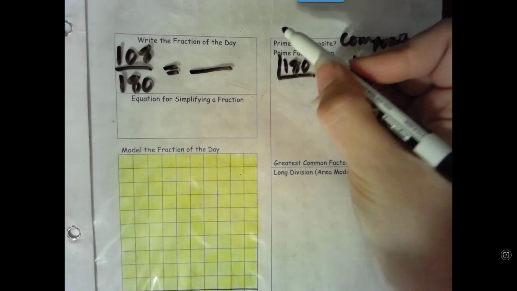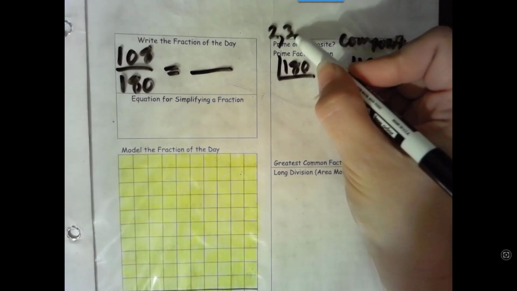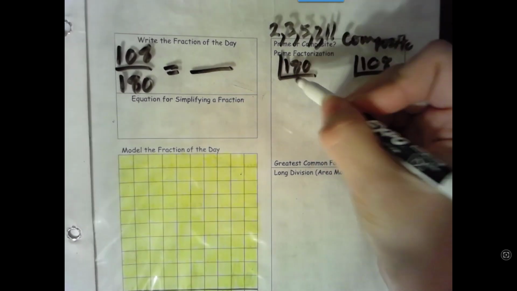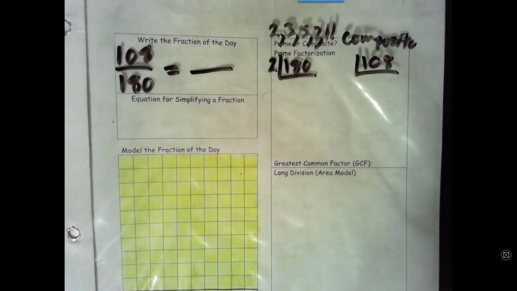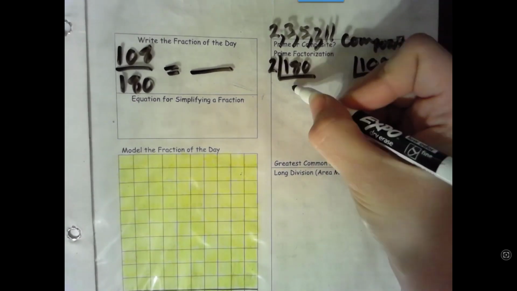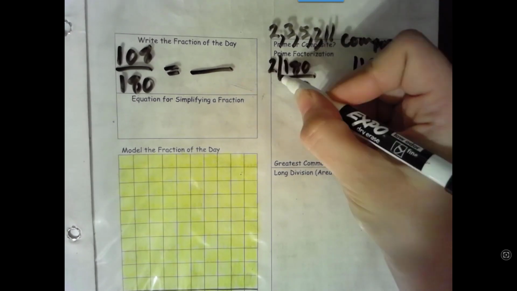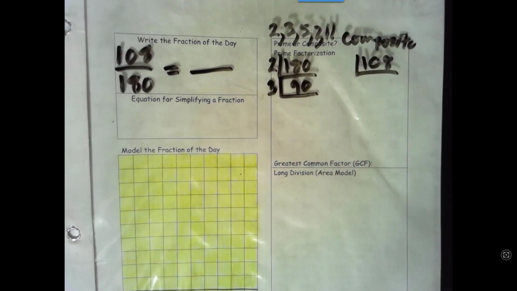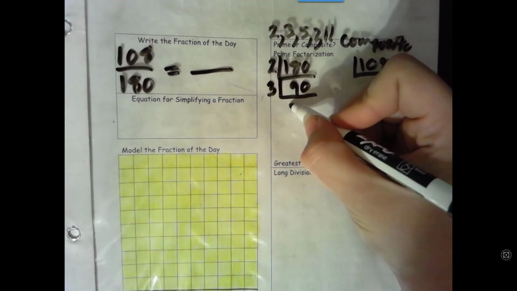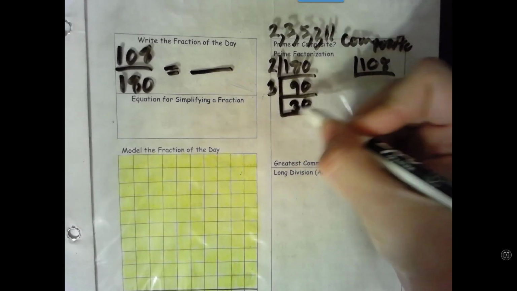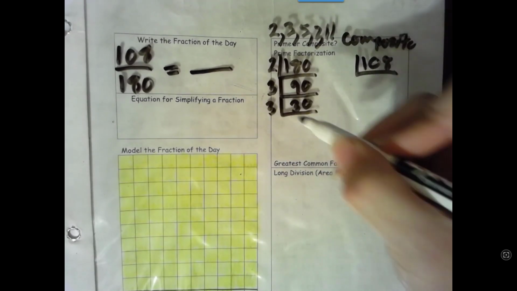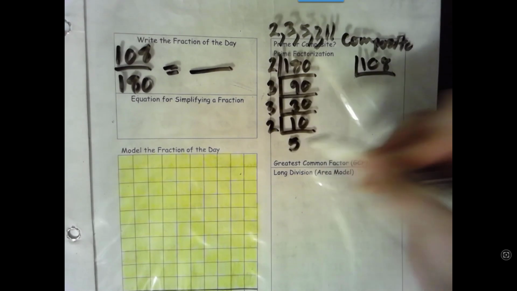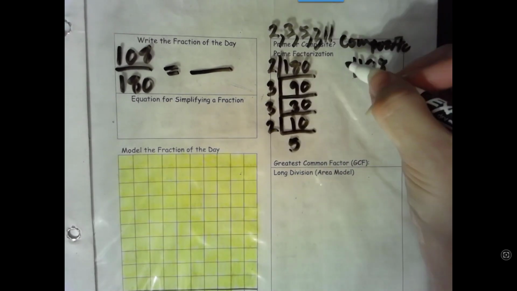Okay, so if we think of our first 5 prime numbers, that'll help us out. 2, 3, 5, 7, 11. Okay, 180 is even, so I can do groups of 2. Half of 18 tens is 9 tens. 9 plus 0 is 9. That is a multiple of 3, so 3 is a factor. I could get 30 groups of 3 out of 90. Divide by 3 again. I can get 10 groups of 3 out of 30. It's even. I get 5. 5 is prime. We are done.